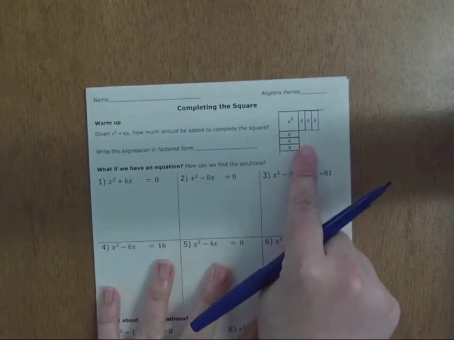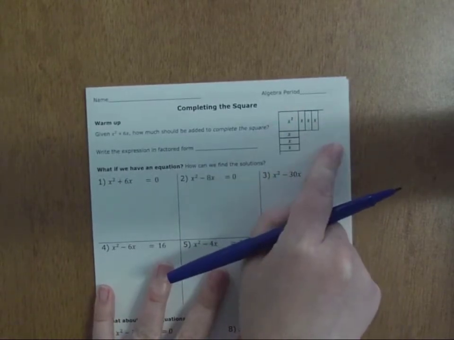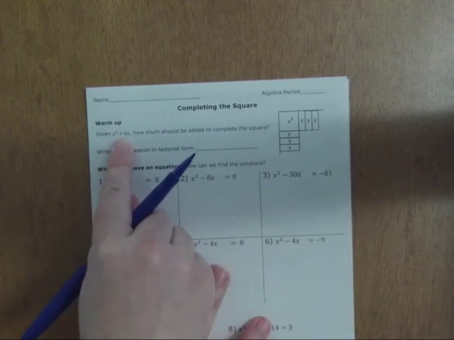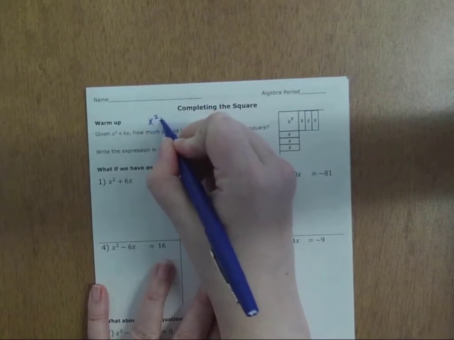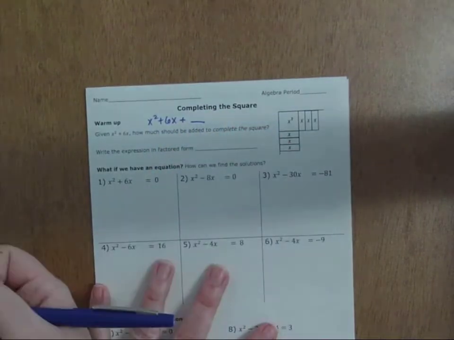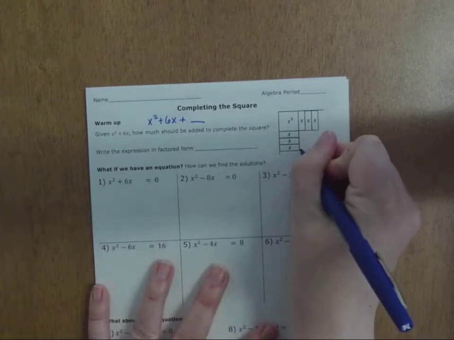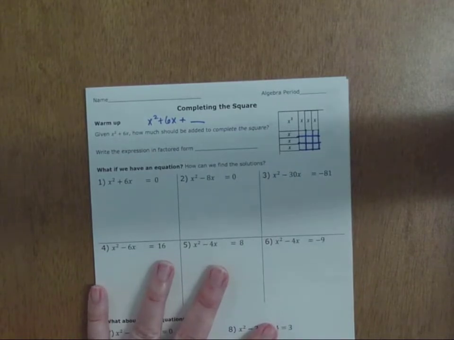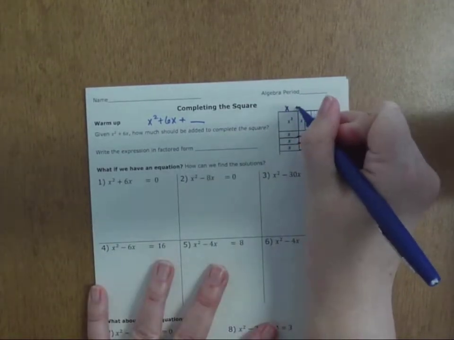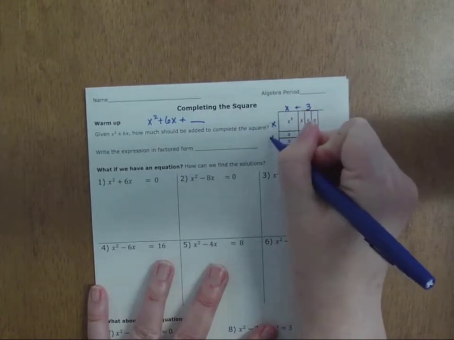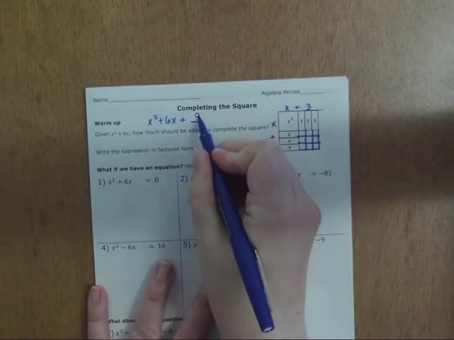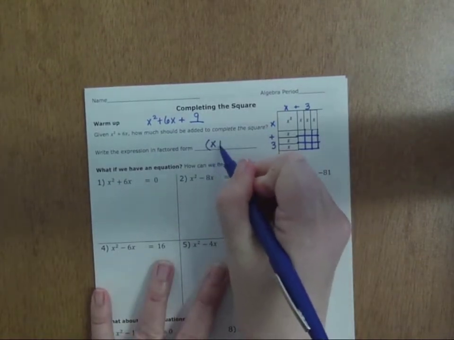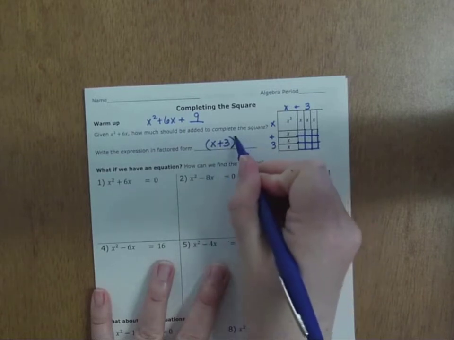So remember, when we draw the algebra tiles, we are making a perfect square. So this has x squared plus 6x. I want it to be x squared plus 6x plus some number. What would that number be? 9. Because to complete this square, we have to add 9. So this is x plus 3 times x plus 3. So that's a 9. We write that expression in factored form. It's going to be x plus 3 squared.